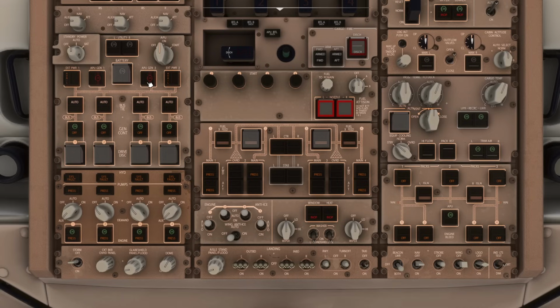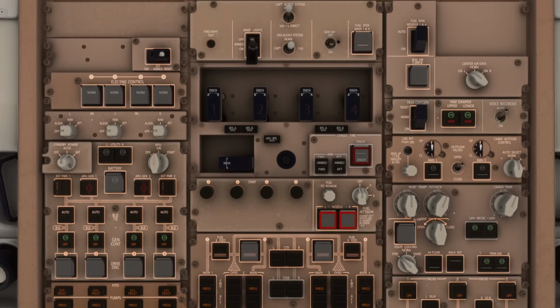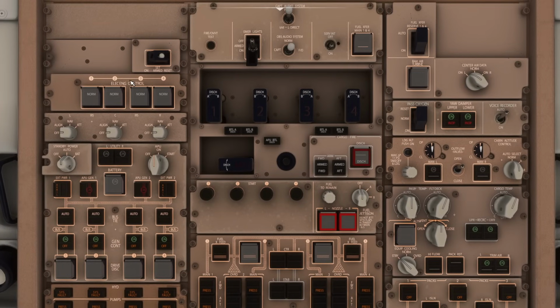Okay, so once you've done that, we've got the APU generators on. We're going to go Shift and 8 to go further overhead, and we're going to rotate each of the IRS selectors to nav. So IRS is the inertial reference system. So this is the gyros and sensors that tell the aeroplane not only which way up it is, but which direction it's traveling in or accelerating in. So it uses that as a backup to GPS to give very accurate information about where the aeroplane is and where it's going.